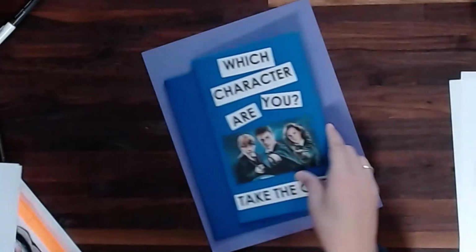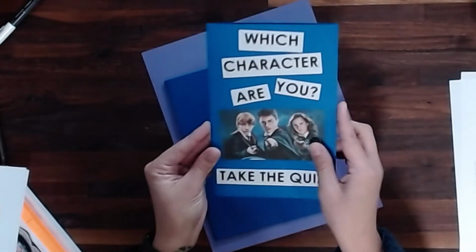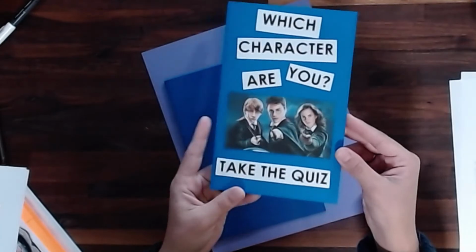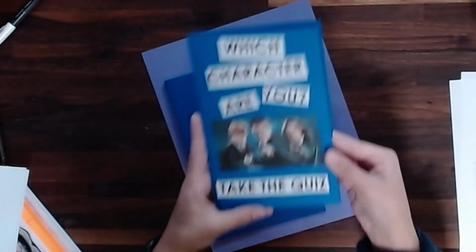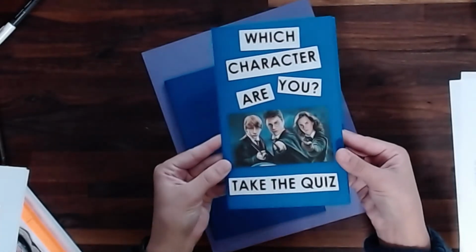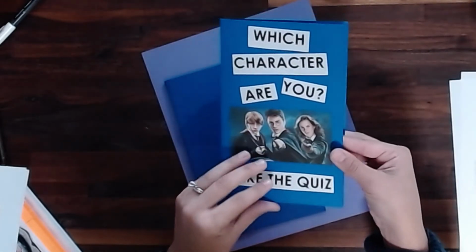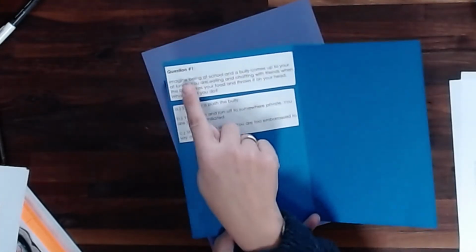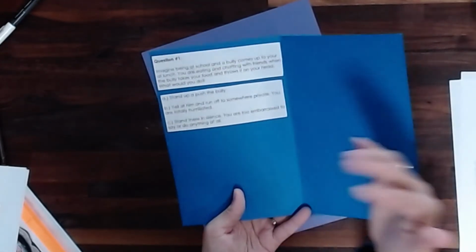Now I did a version where it's basically a folded piece of cardstock. Now I did not finish it, so I apologize for that, but I feel like you get a pretty good idea of this overall. So which character are you? I just printed out a picture to take the quiz, and then on the inside I gave you just a general idea of what a question would be like.